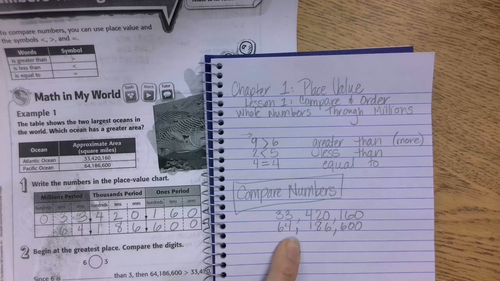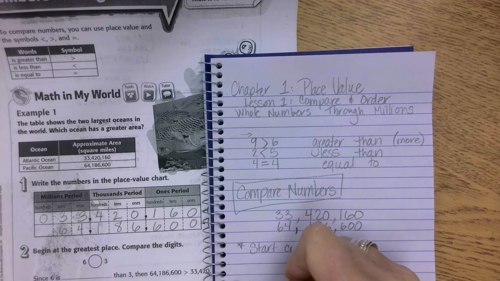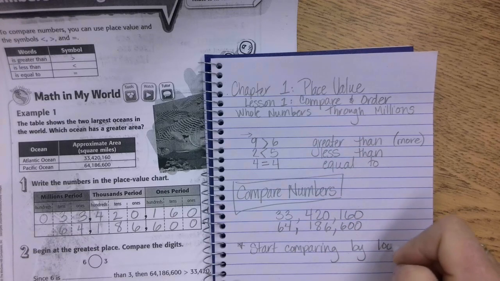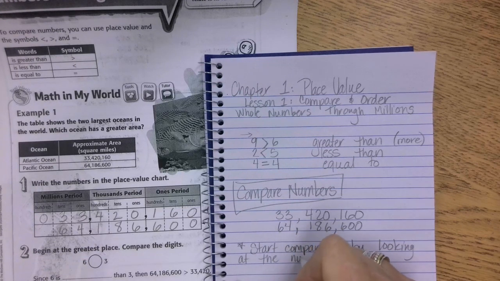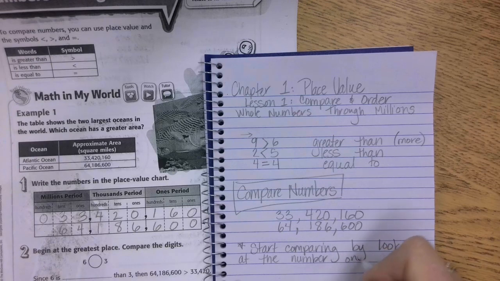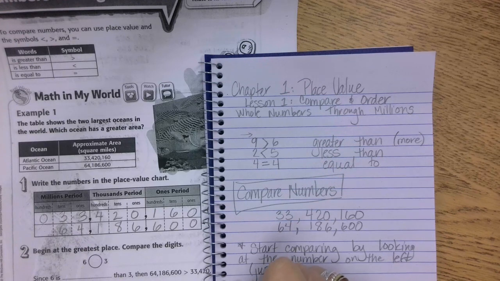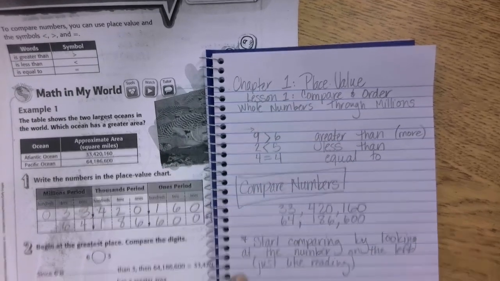Okay. Once you have the Pacific Ocean and the Atlantic Ocean written down, we're going to start comparing. Now, I'm going to make a little note right here. You start comparing by looking at the number on the left. And I'm going to put in parentheses, just like reading, because we may not be reading words, but we're reading numbers.